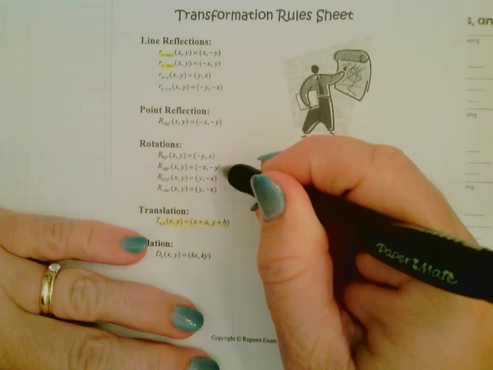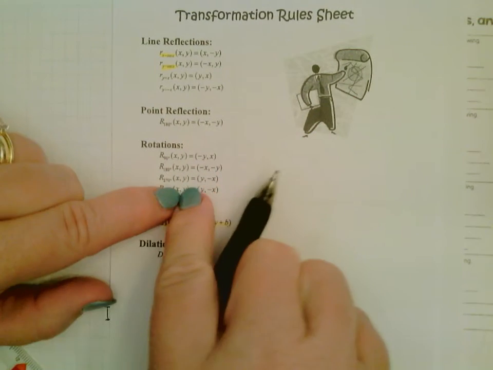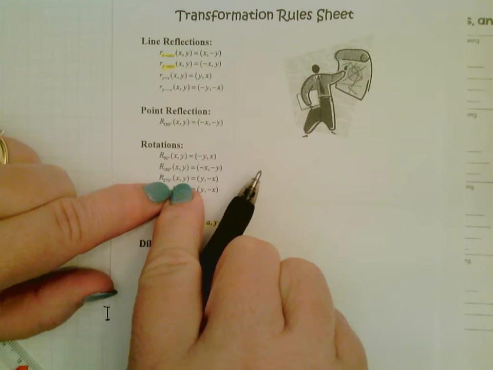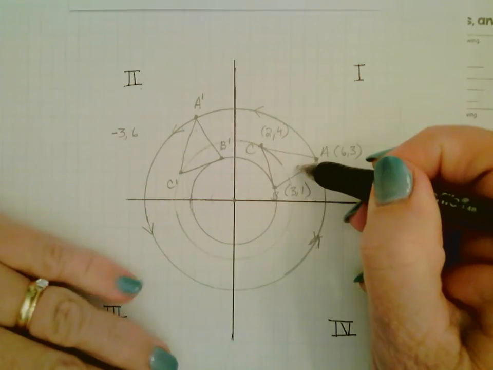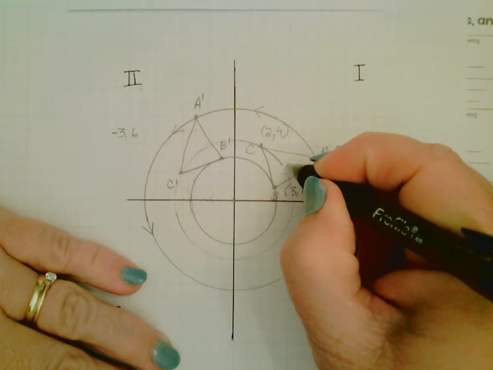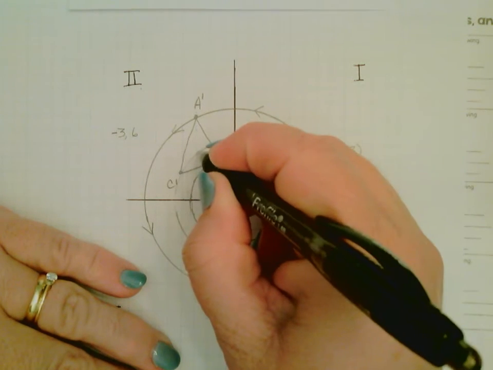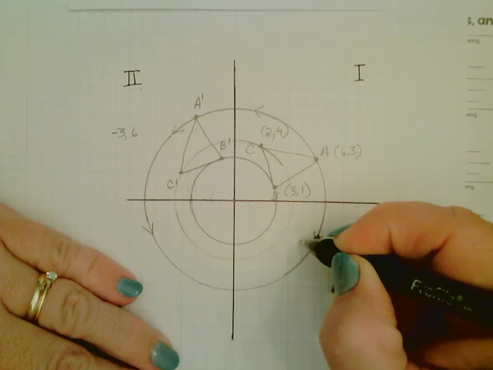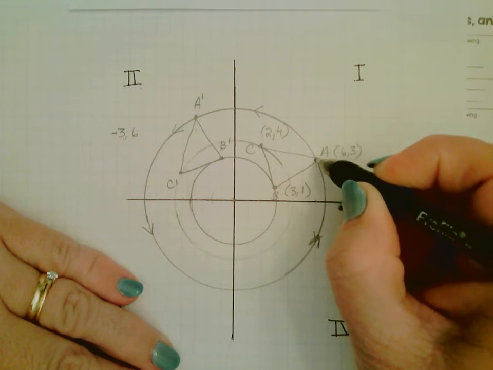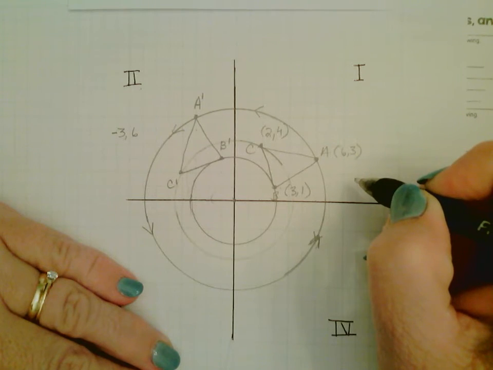If I'm going to do it at 270 degrees, that means that this one will have rotated 90, 180, 270, right? Where do you think the A is going to wind up? Let's see what the rule sheet says.